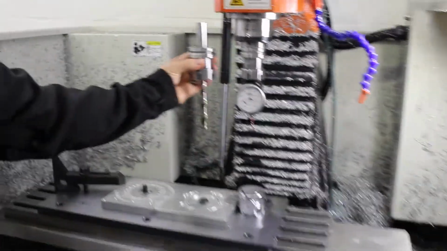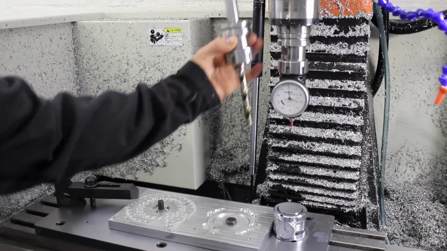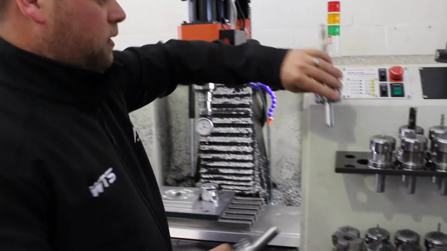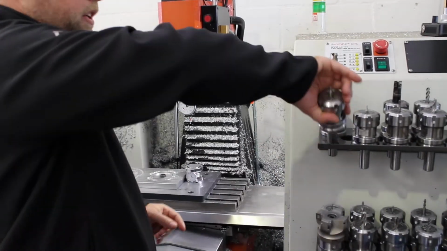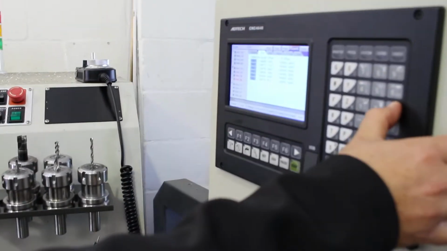If, for example, you had a longer tool and it's sticking out past the Haimer, it's going to be either negative or positive. It doesn't matter as long as you get the right offset when you're inputting it into the controller. So, jog down.